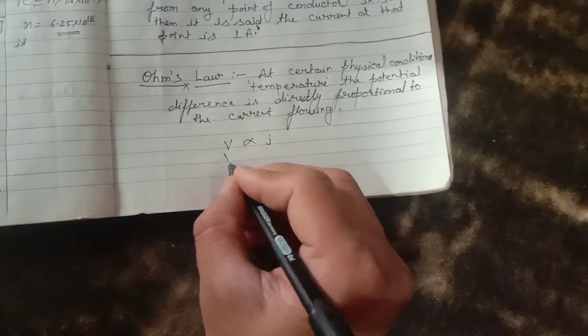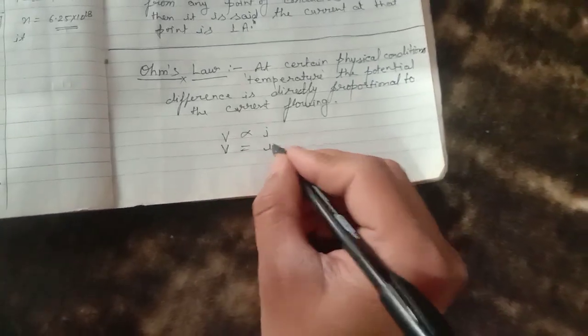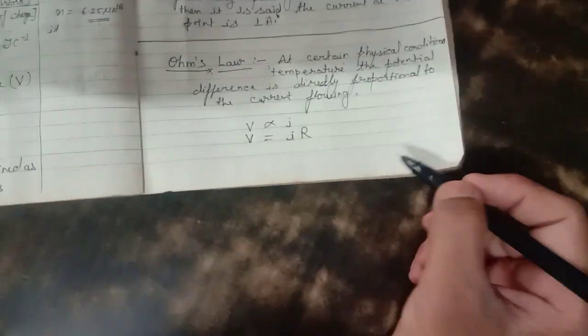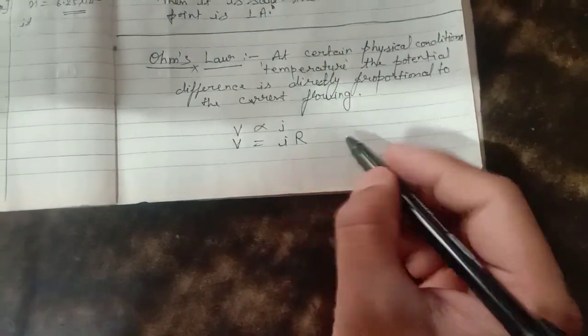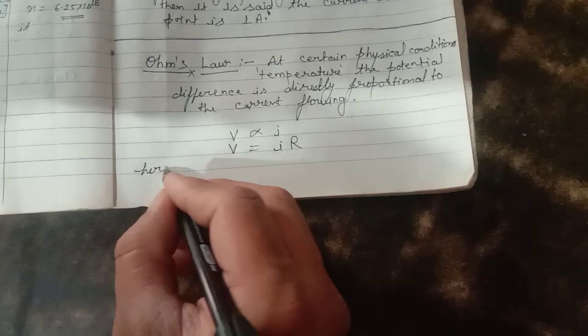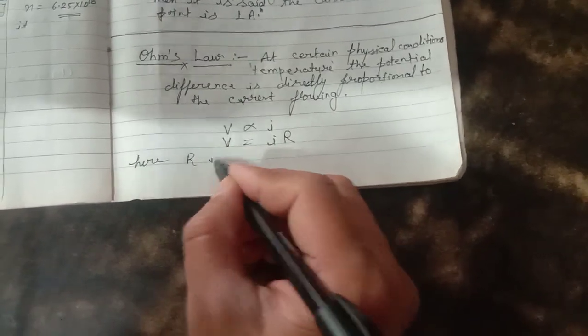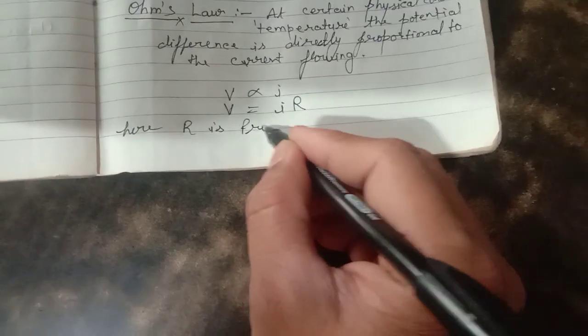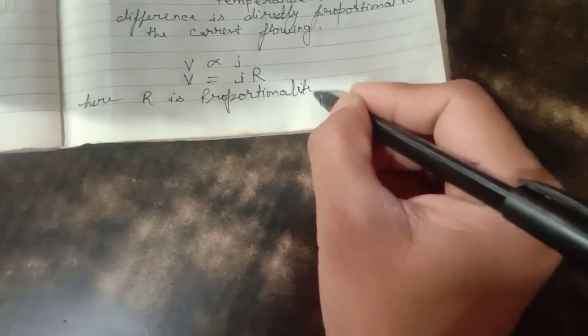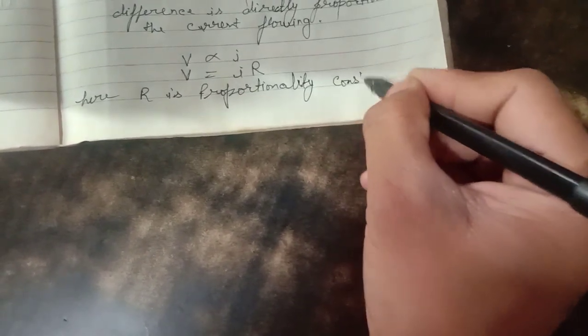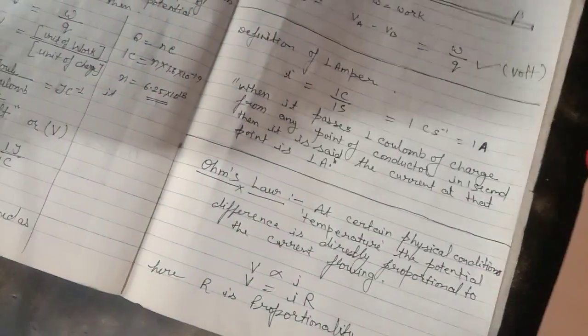Then V is equal to I R. Here R is the proportionality constant.